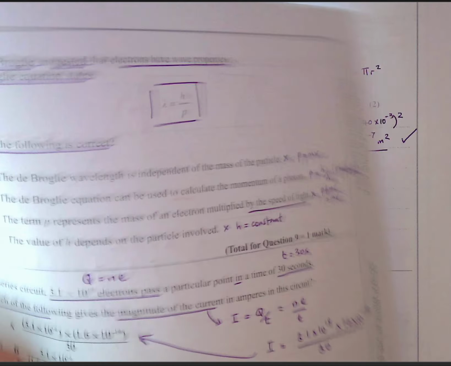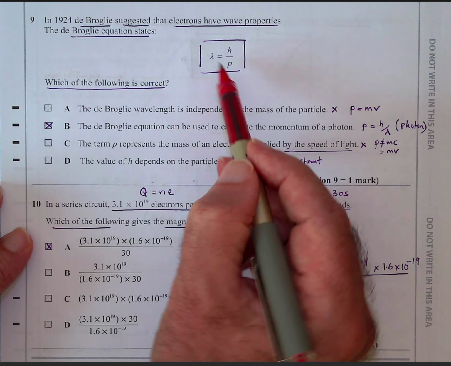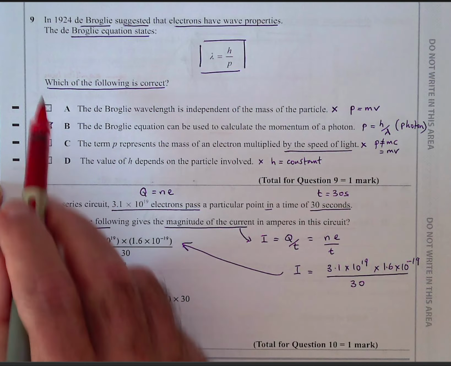Okay, question 9 is about de Broglie. De Broglie is the one who came up with this equation so that particles have equivalent wavelengths, or effective wavelengths. So the wavelength of a particle can be determined using Planck's constant divided by the momentum. So this is the equation. They want you to know which of the following is correct.